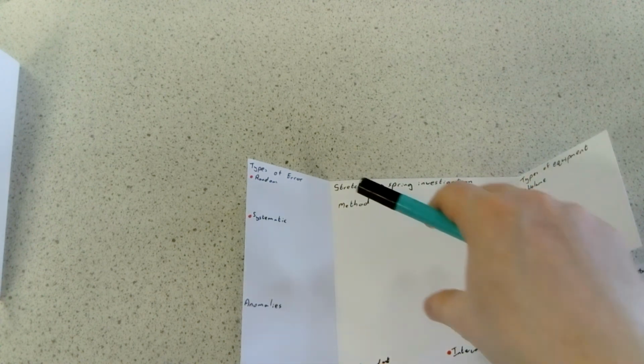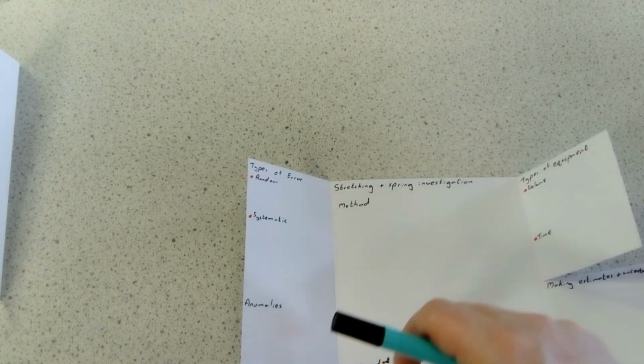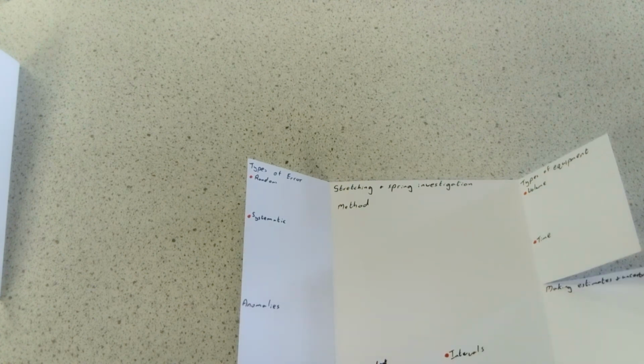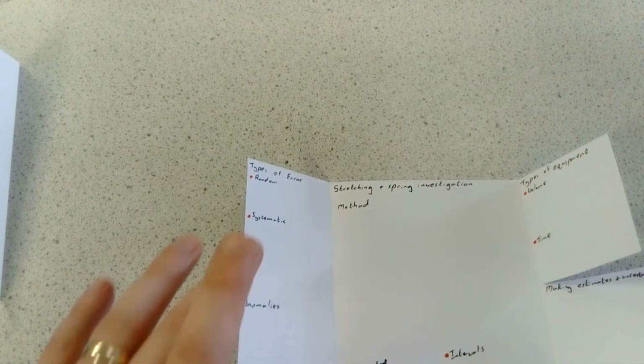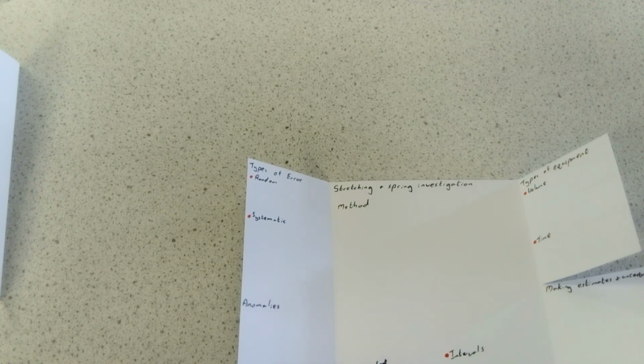So go through method, diagram, those 5 things need to be stated underneath. If you do all that, that should put you in good stead for most of the things that you'll need in terms of practical stuff for paper 1.